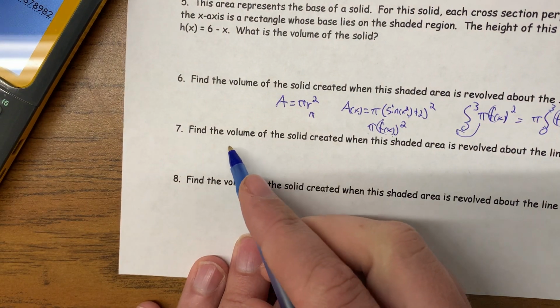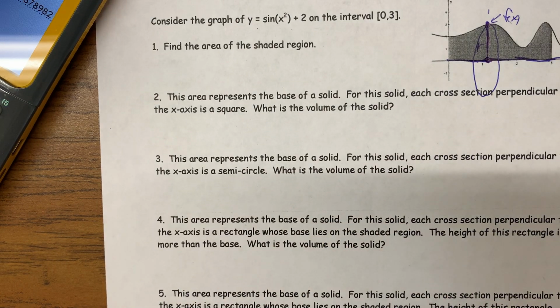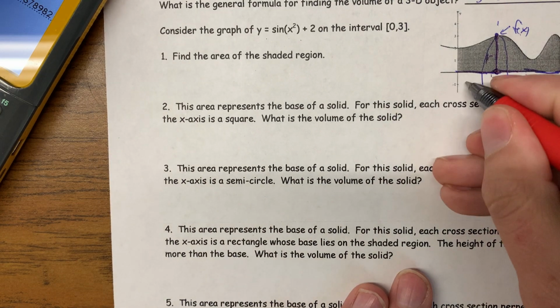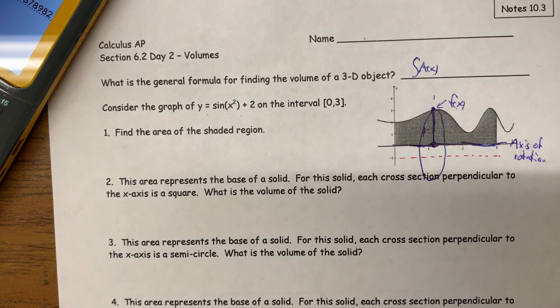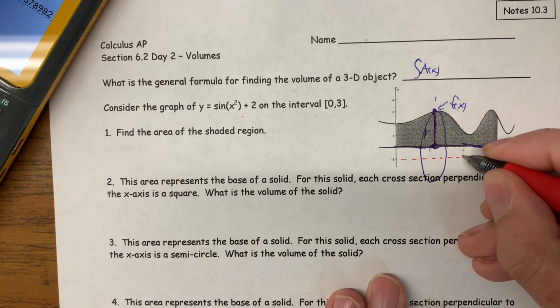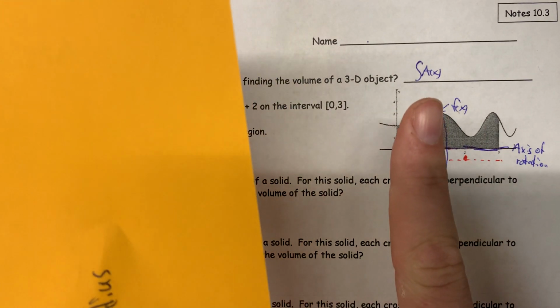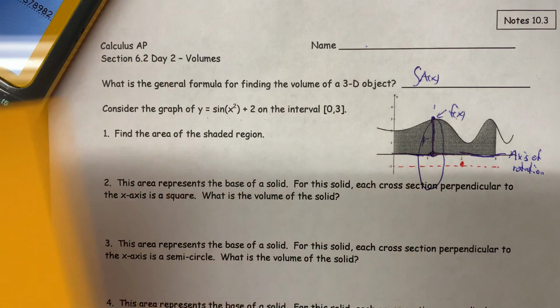Okay, what if we create a solid by revolving it around the line y equals -1? So I'm going to do it in red here. Here's the line y equals -1, and this is going to be our center of rotation. So you can think of it as, okay, there's this blank space in between, and it's revolving around, and it's making a blank space.